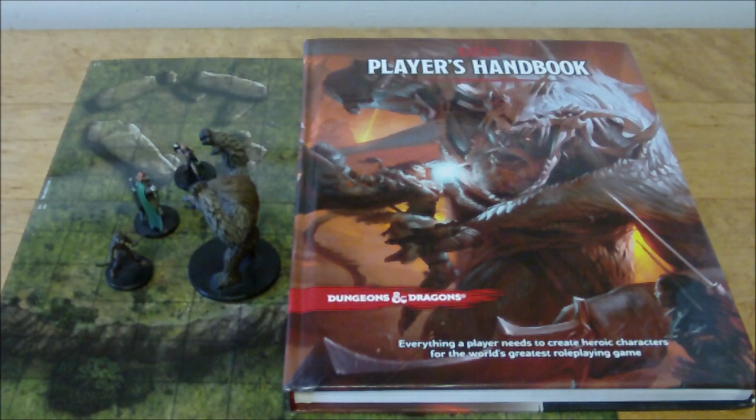But today I want to talk about modifying an aspect of a player character class. And specifically, I want to talk about the D&D 5th edition Ranger. So the Ranger class has been pretty much my favorite class for a very, very long time.